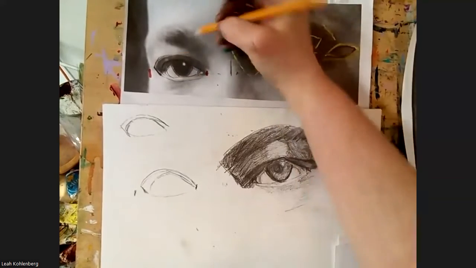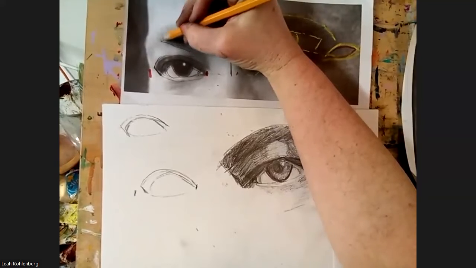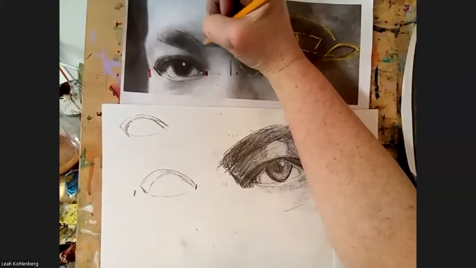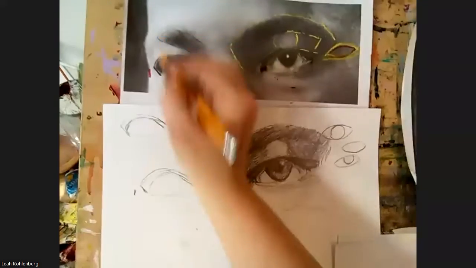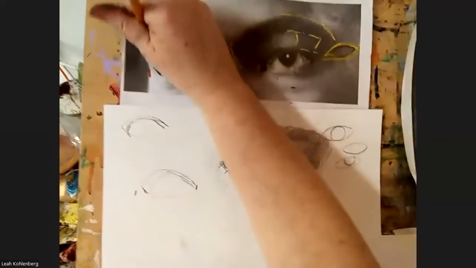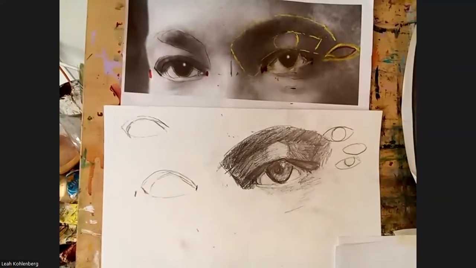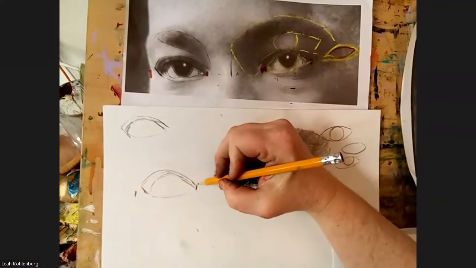Don't do your idealized view, right? And here is the eyebrow on this side. And then we almost can't even see it here. So up here.